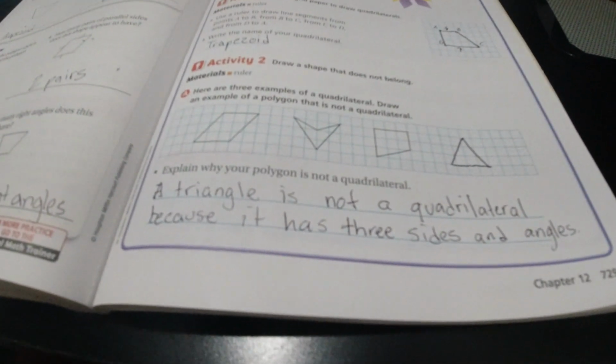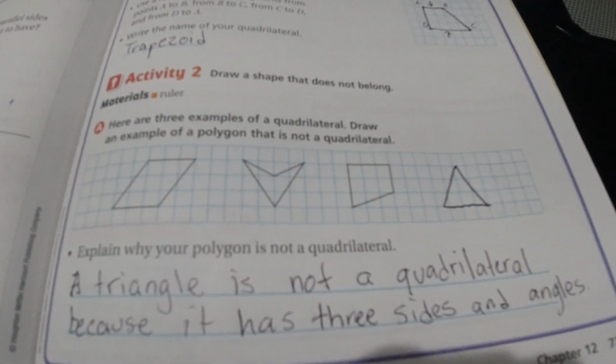So a triangle is not a quadrilateral because it has three sides and angles. So that'll make it a triangle, not a quadrilateral.